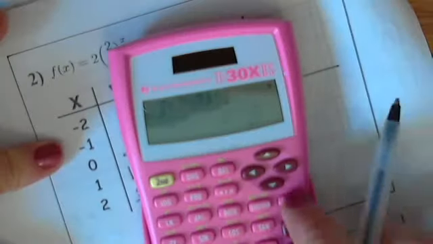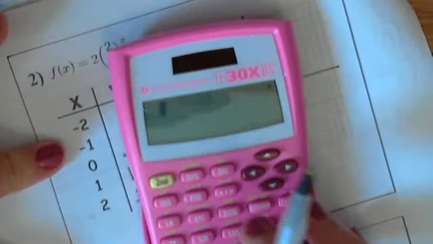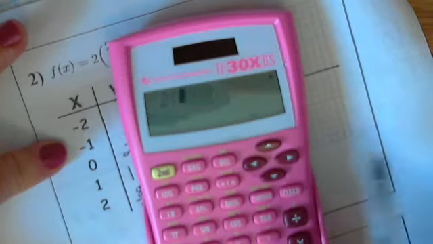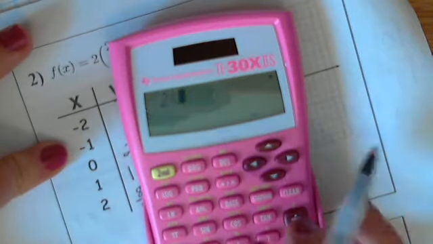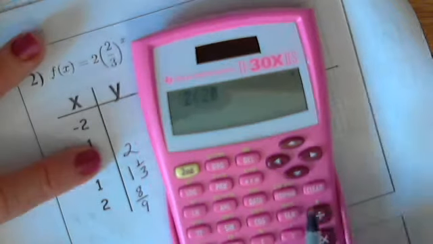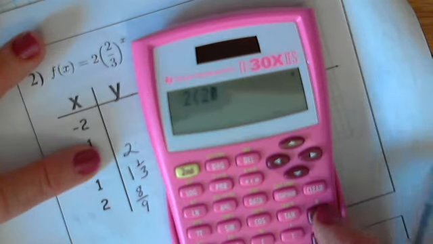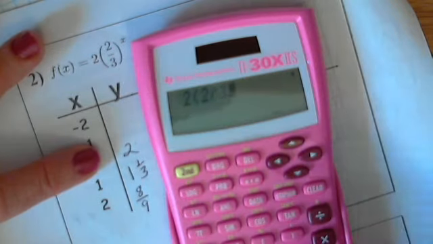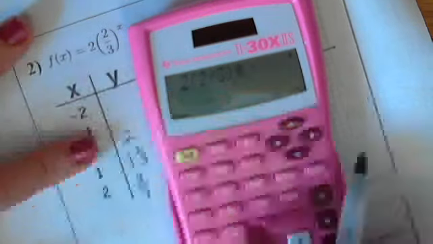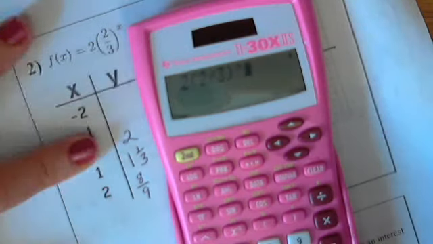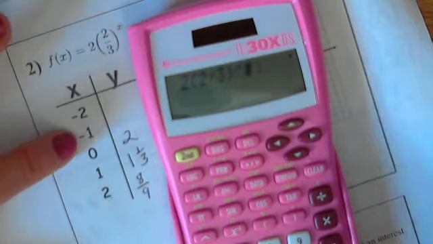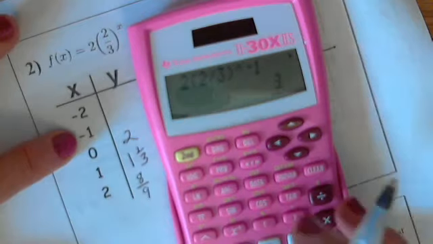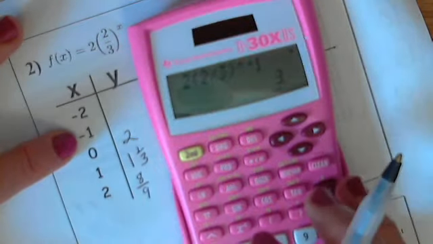Alright, let's try putting in -1 now. I'm going to clear that out and go 2 parentheses or times if you need to in your calculator. Putting in my 2/3. This time I'll do 2 divided by 3 to show you that that also works. And then power up to a -1. Negative sign and 1. Let's see what we get this time. I get the answer 3.